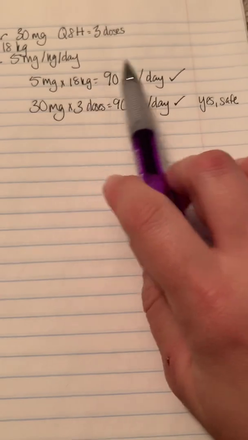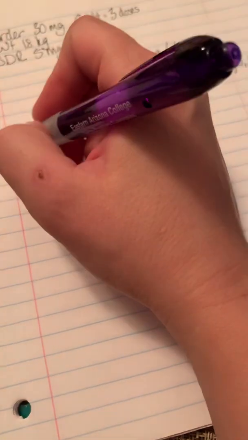If you were to do any calculation and come up with something other than 90, it would not be safe because we don't have a range here. We just have one specific number for the dose. So let's do another example of that.